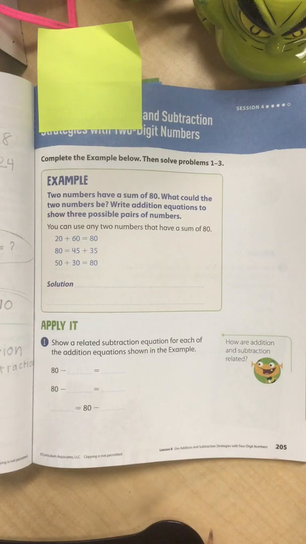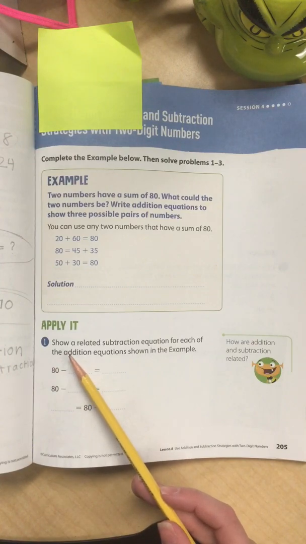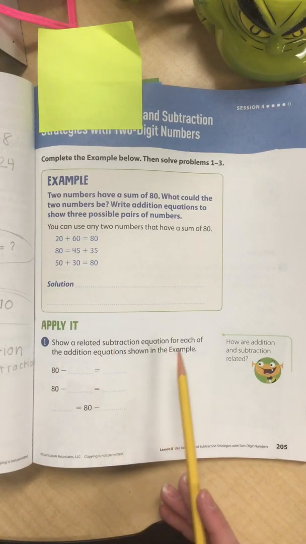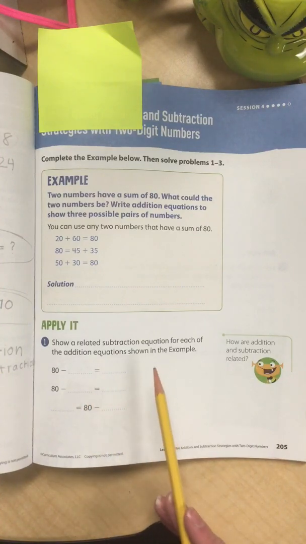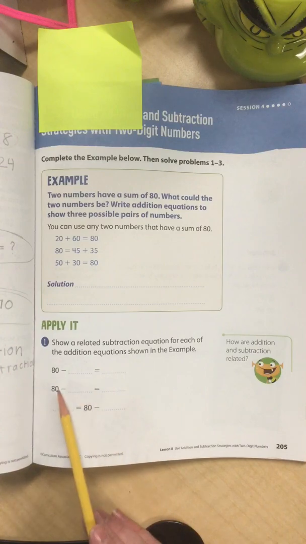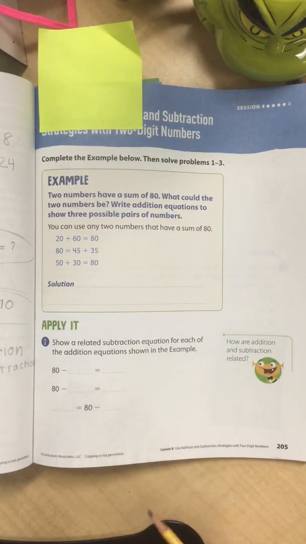Right, today we are going to be on page 205. We're going to be applying some of the strategies that we've used before. Now this one that we're going to start with on number 1 is one that we did at the very beginning. It says show a related subtraction equation for each of the addition equations shown in the example. 80 minus blank equals blank. 80 minus blank equals blank, and blank equals 80 minus blank.